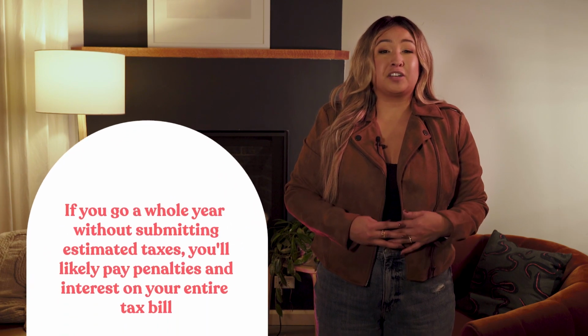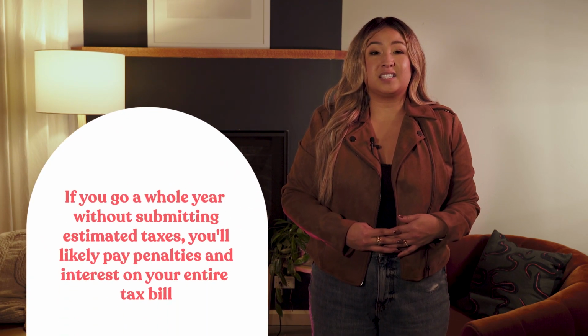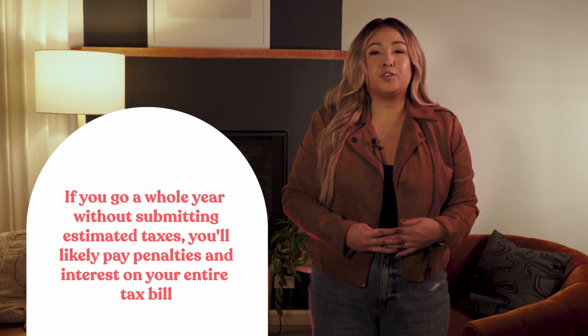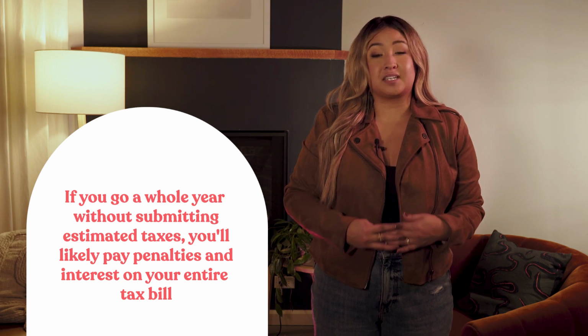If you go an entire year without submitting estimated taxes, it's still not the end of the world. But brace yourself to pay the entirety of your tax bill when you complete your tax return, likely with penalties and interest assessed. And there you have it, a guide to understanding the basics of quarterly tax payments.